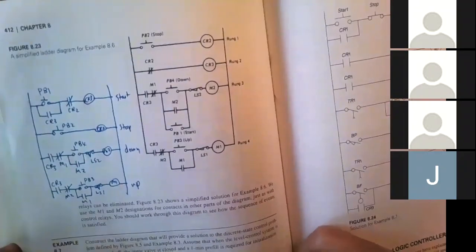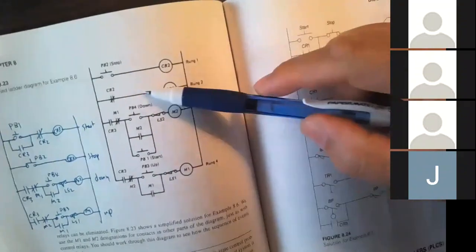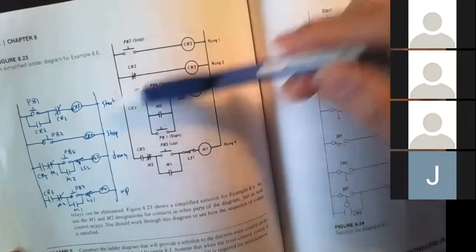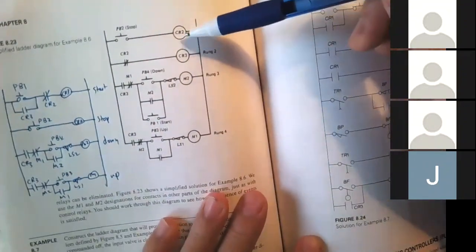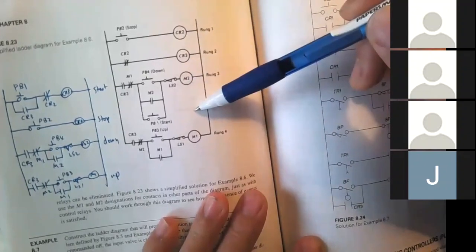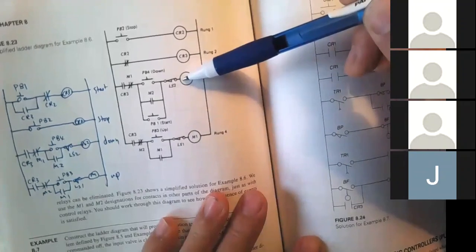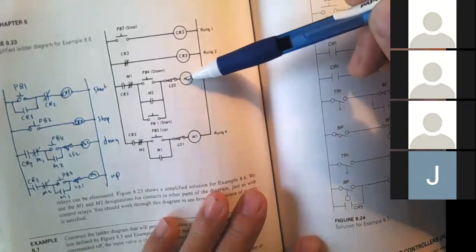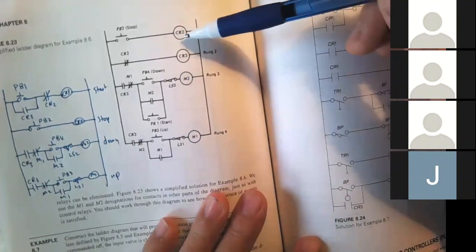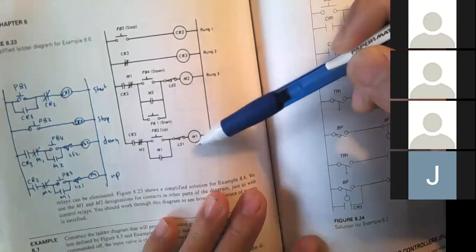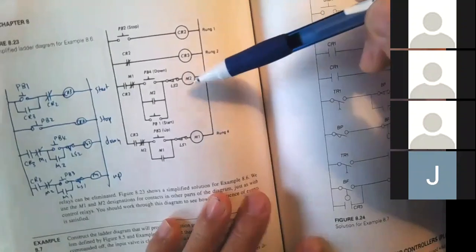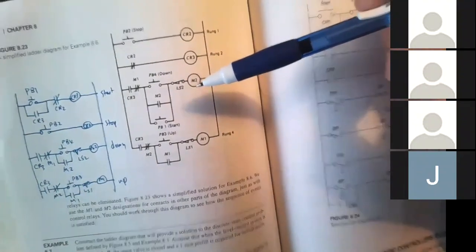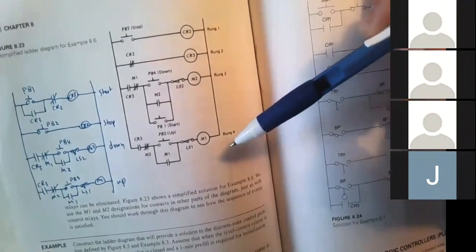The author will simplify this. So that's the simplified version of the ladder diagram. It is identical to the previous one. What's the difference? The difference is it will remove CR1, CR4, and CR5. Remove 3 latches. Actually, just remove 1 latch. It removes CR1, CR4, and CR5, but adds M1 and M2. M1 and M2 are also latches that control the motor. So this is just the simplified version of the previous ladder diagram.